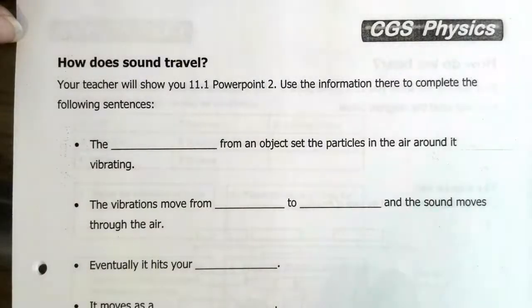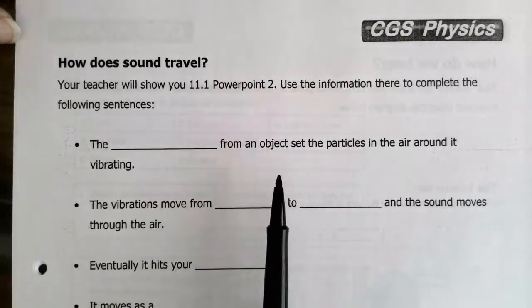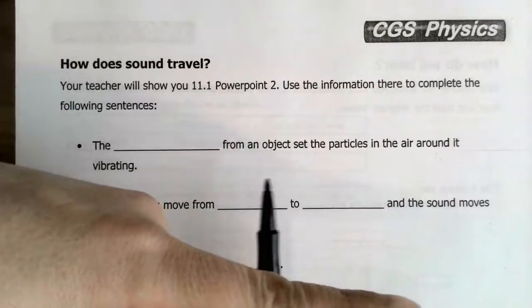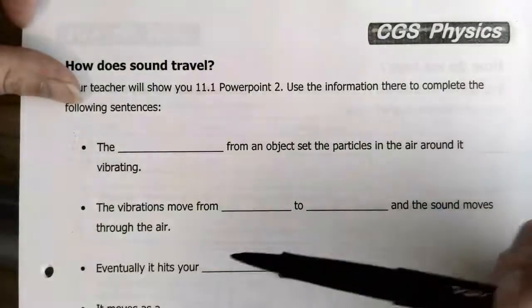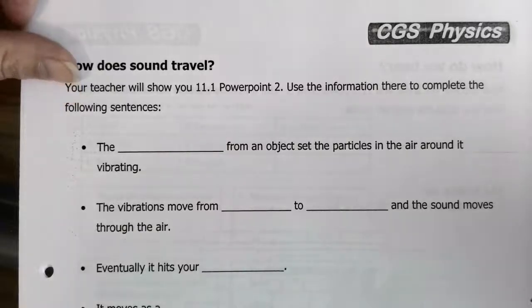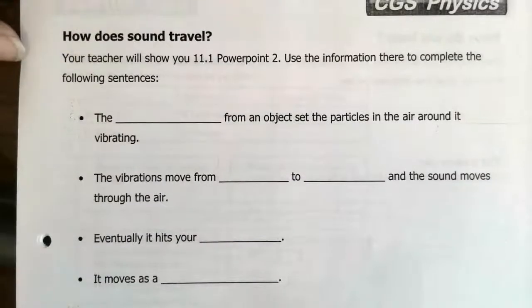With sound waves, the sound wave is called longitudinal, and it means that the particles just vibrate backwards and forwards. So if the energy was traveling this way, then the particles just move backwards and forwards like that. Whereas with light, the particles were moving up and down, and that was what was giving us that wave shape that we would have talked about. Anyway, let's fill in our notes.